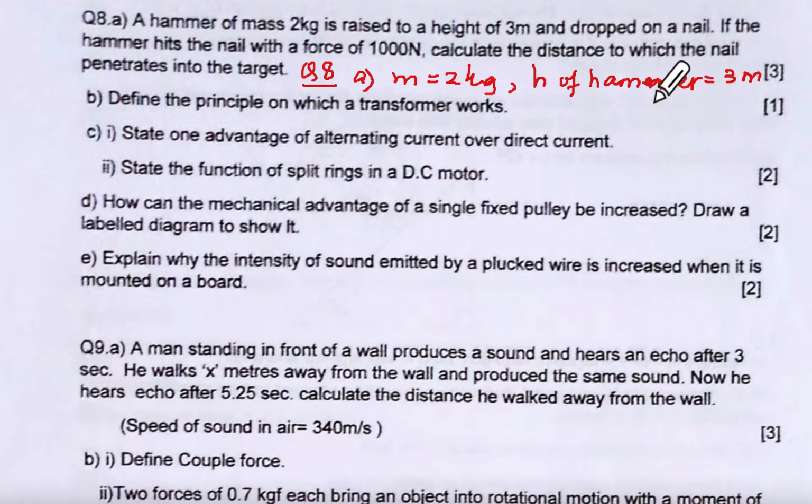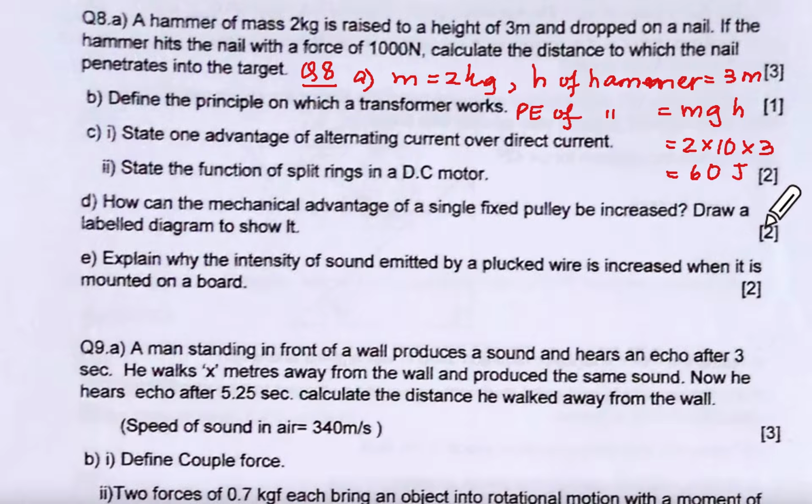Okay, it is having potential energy. You're with me? So potential energy of hammer will be equal to mgh. Agreed? How much is mgh? 2 into 10 into h is 3. So that will be 60 joules. You're with me?